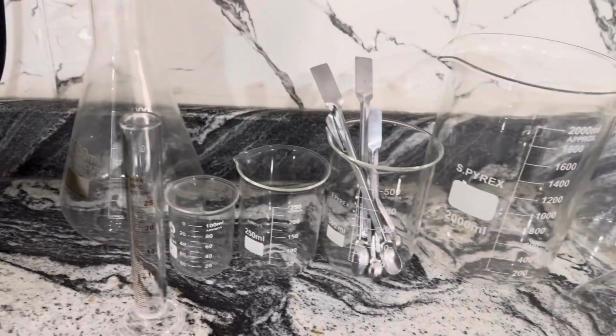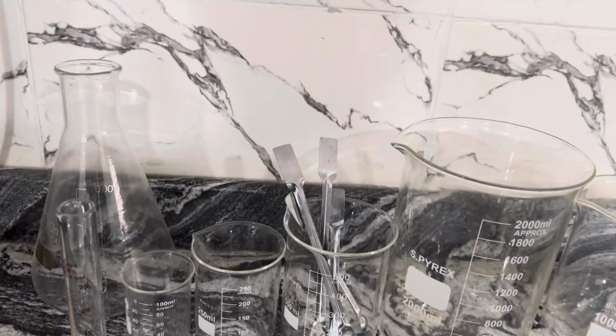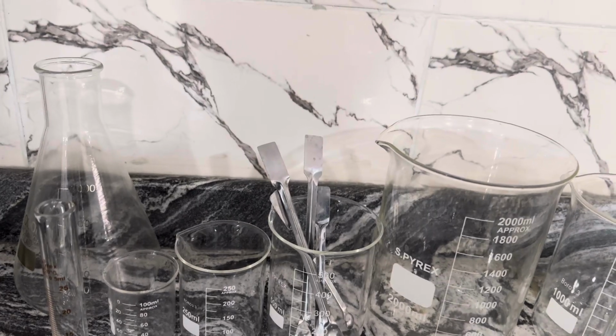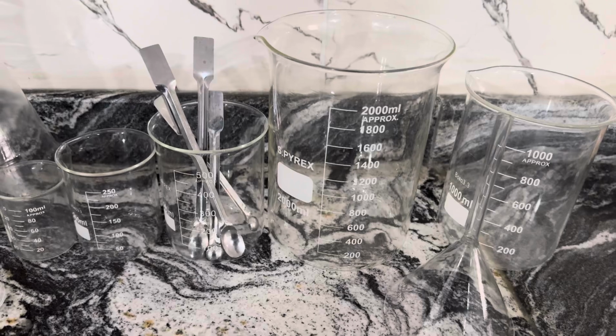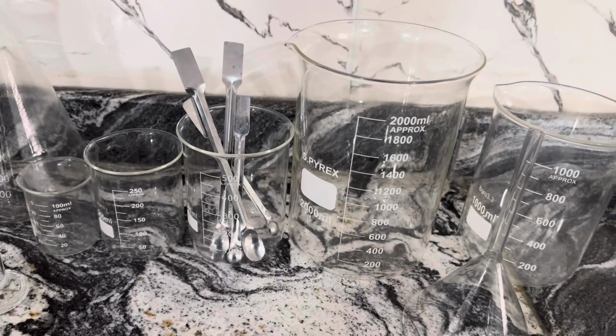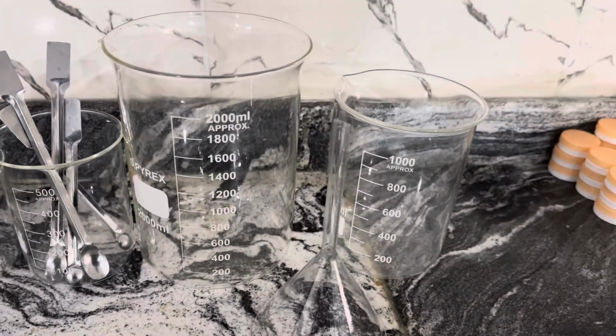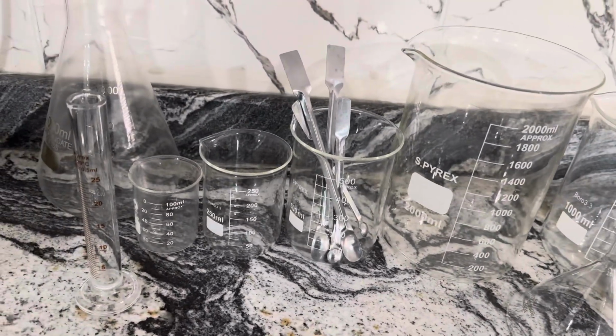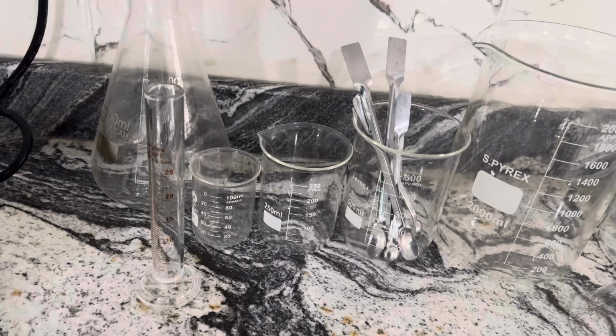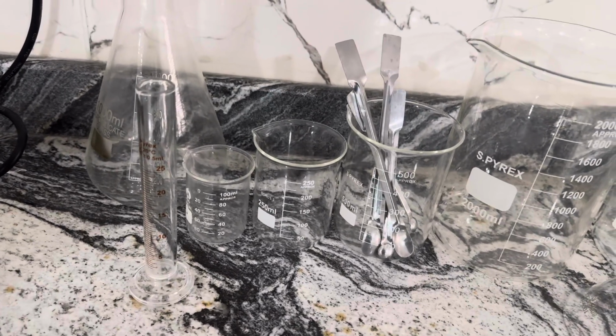As you can see, this is the beaker. In the lab we use the beaker for the mixing of different products. And the beaker can be 1000 ml, 2000 ml, 500 ml, 250 ml, 100 ml, and more is smaller than that.